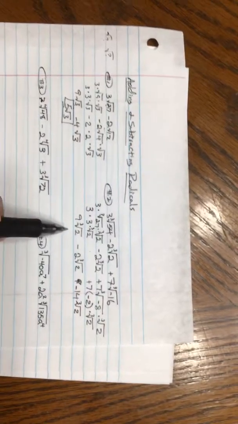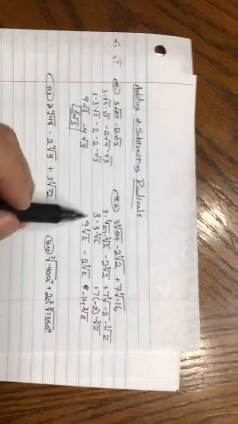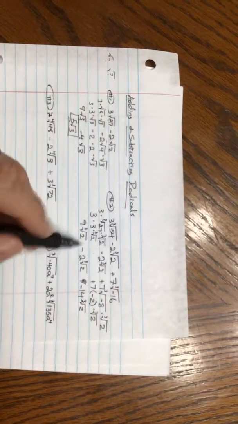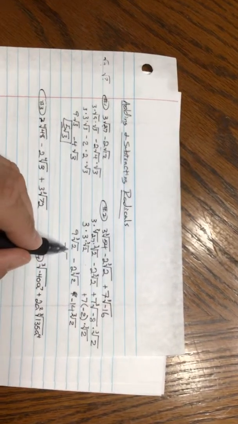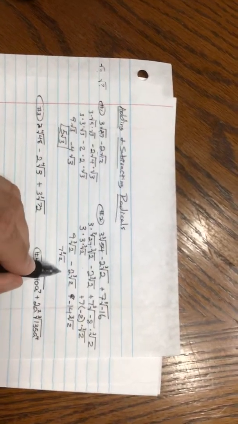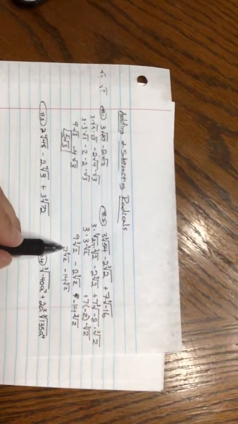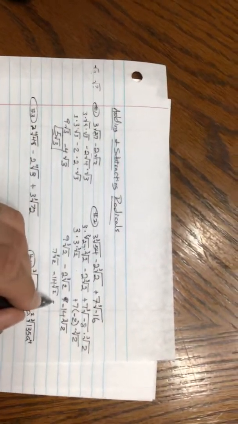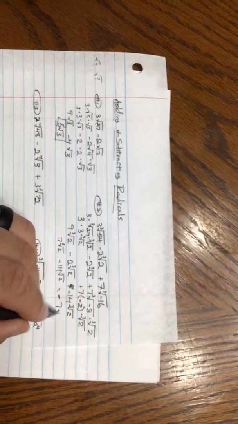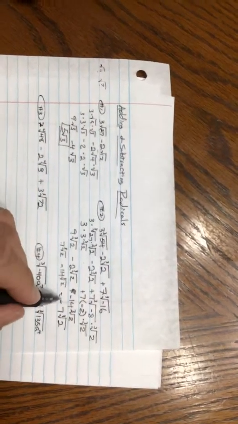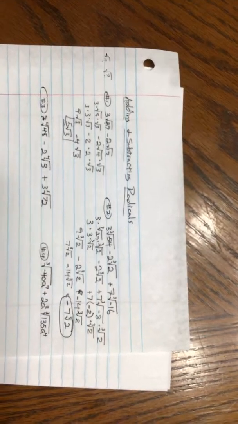Now I treat these like they're like terms. I go left to right, what occurs first. So I have 9 minus 2 is 7. So I got 7 cube root of 2 minus 14 cube root of 2. 7 minus 14 is negative 7 cube root of 2. There's your answer.